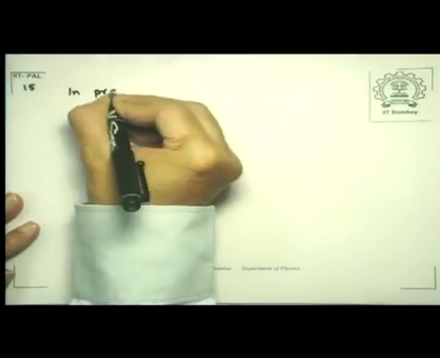Now in practice, the power transferred, this is what I have assumed, that the entire power provided in the primary circuit is transferred to the secondary circuit. Now in practice this is never so.